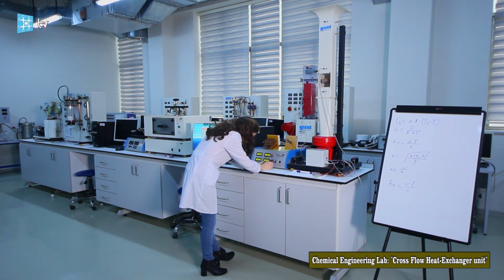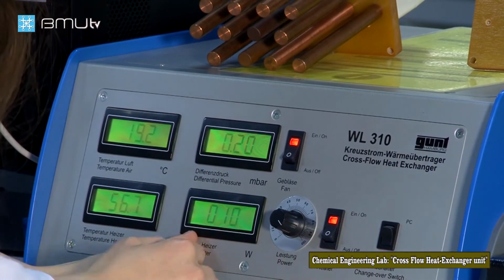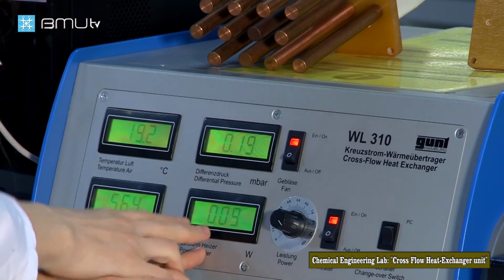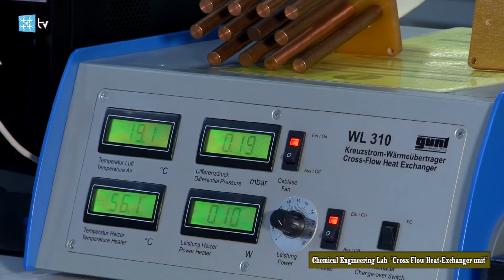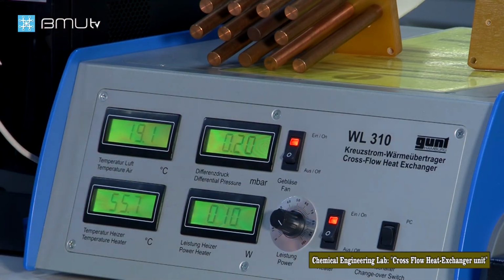For the single pipe we gave 10 watt of power, and now again we'll give the same 10 watt to the finite pipe, and we'll observe the process. At the end, we'll compare the heater elements with each other.